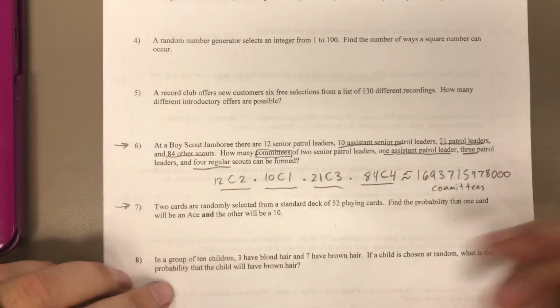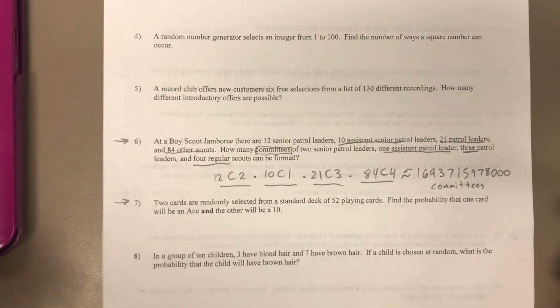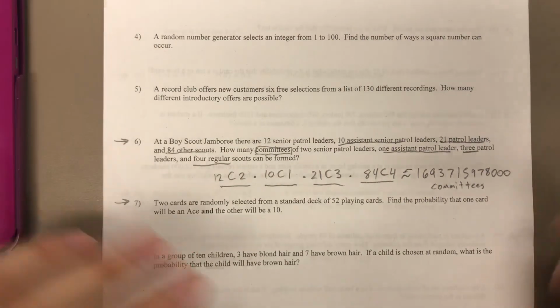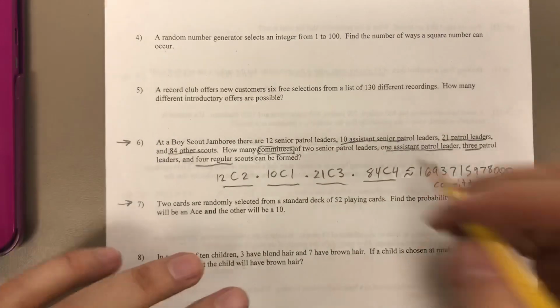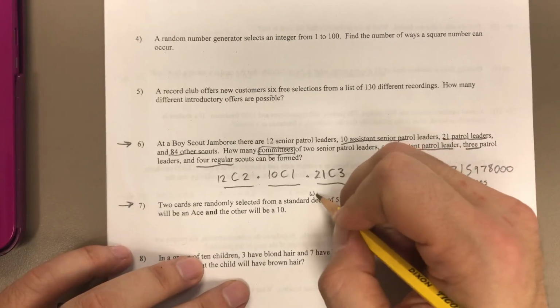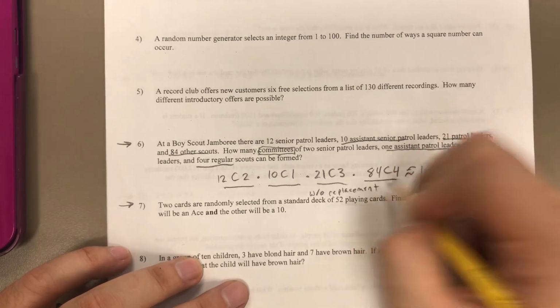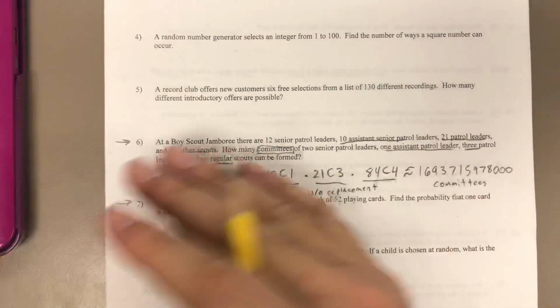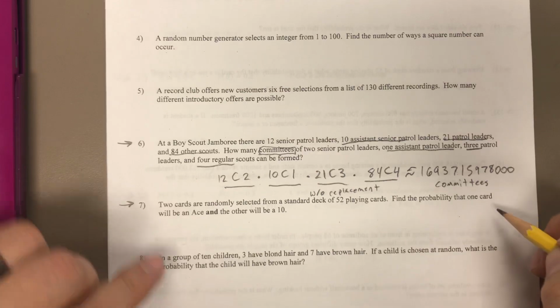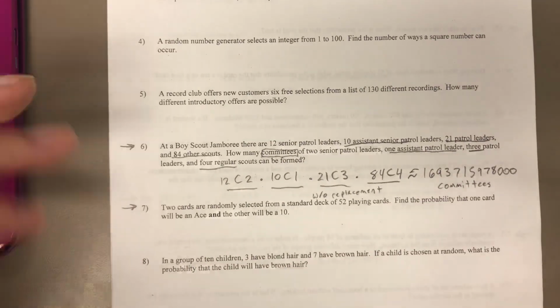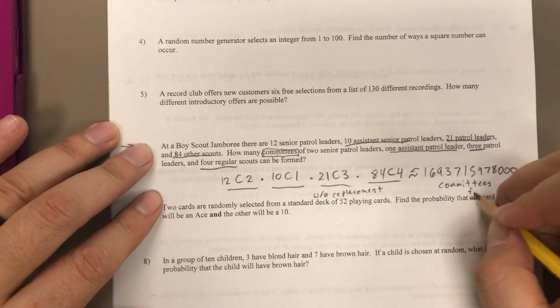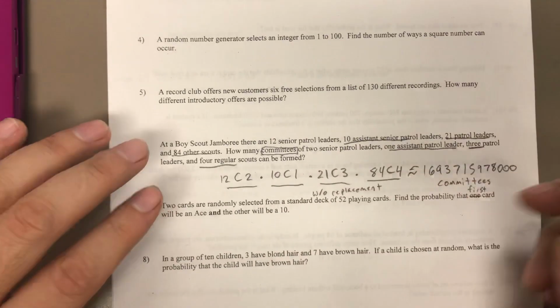Okay, 7. 2 cards are randomly selected from a standard deck of playing cards. Let's assume, because it isn't stated in here, that it's without replacement. Like you pick out 1 card, and then you pick out a second card. So find the probability that 1 card is an ace, let's say it's the first card, and then the second card is a 10.